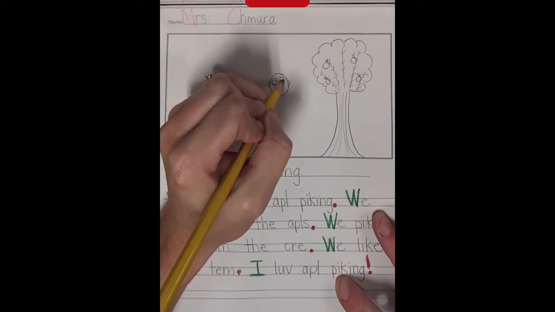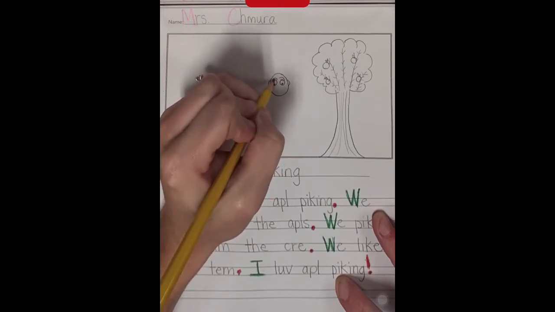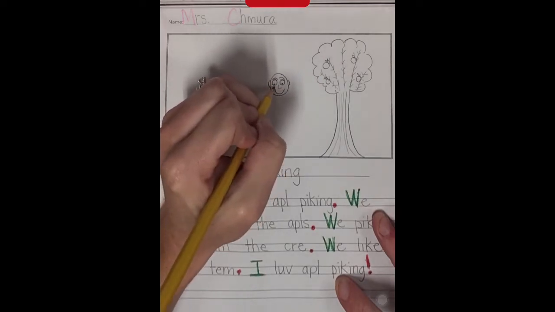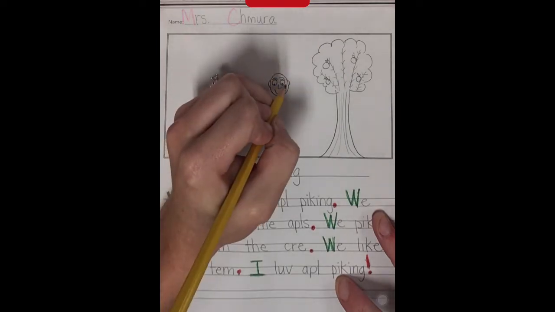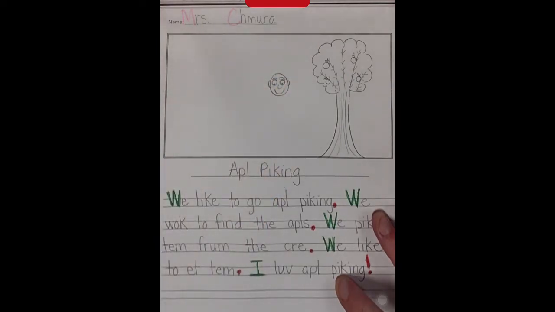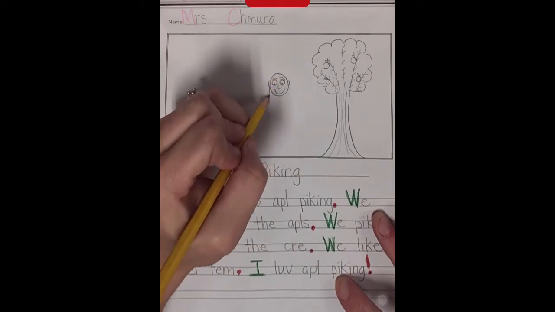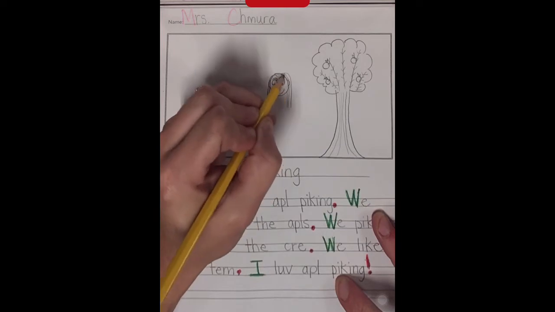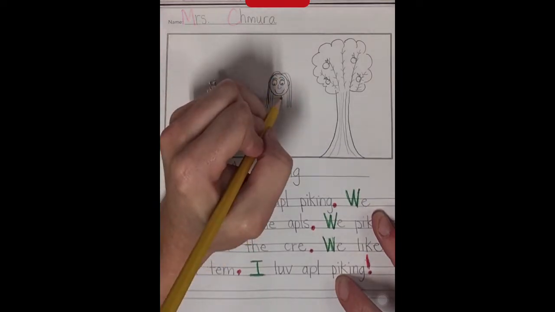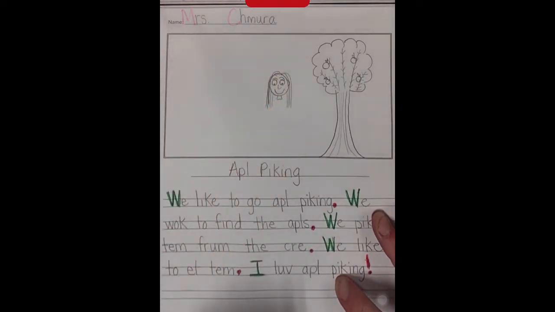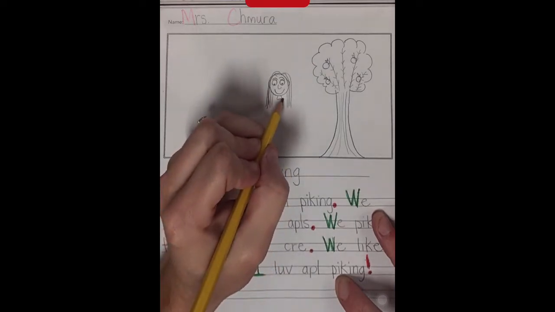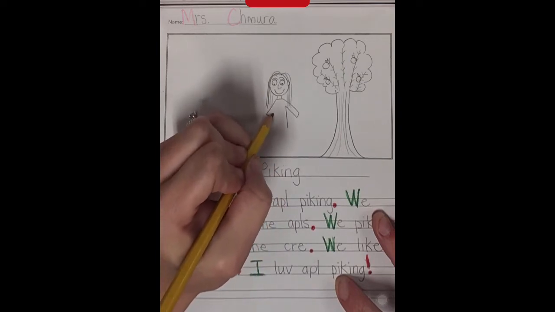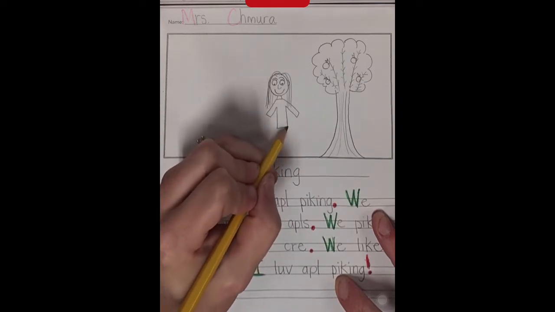I even have eyelashes. I'm going to draw my nose, my smile, and if you were seeing me in person, I actually have some freckles on my face that you would have to look really closely to see. Here's my hair, my neck, and now I'm going to draw my shirt. And my pants.